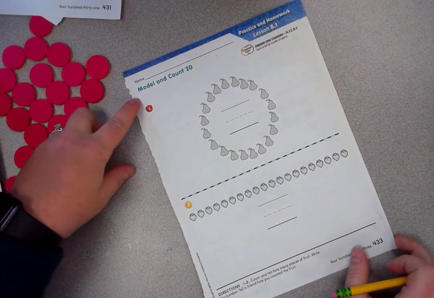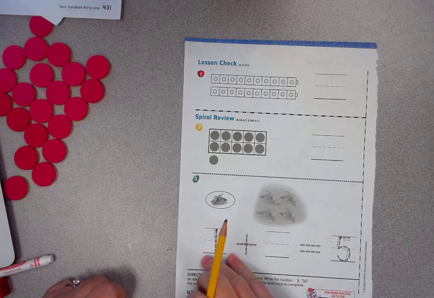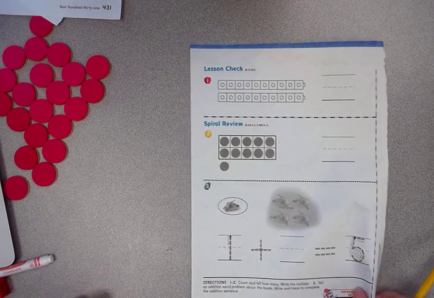So the model and count on practice and homework page and the lesson check and spiral review. Thank you.